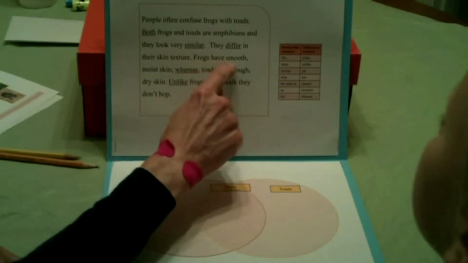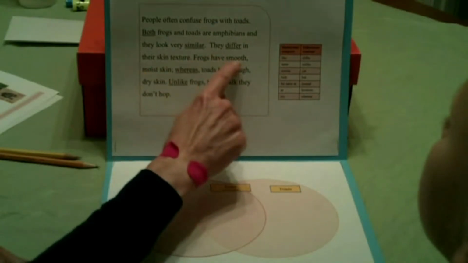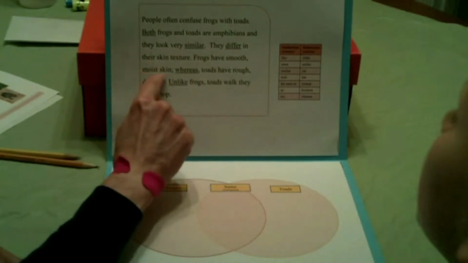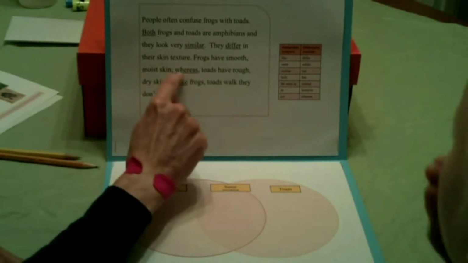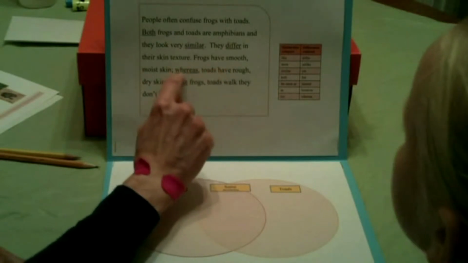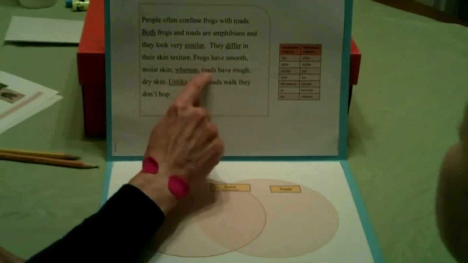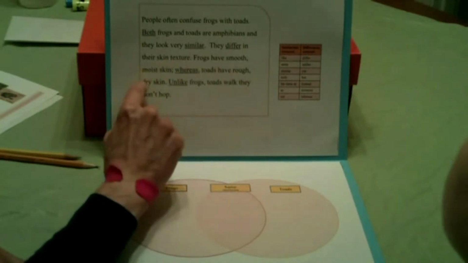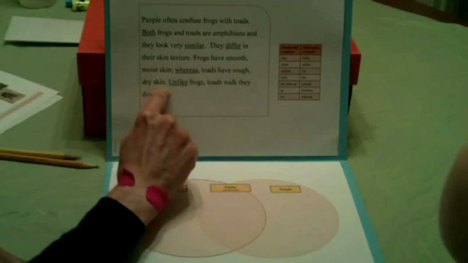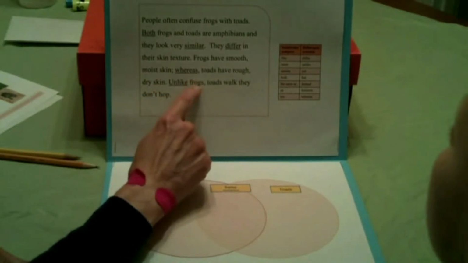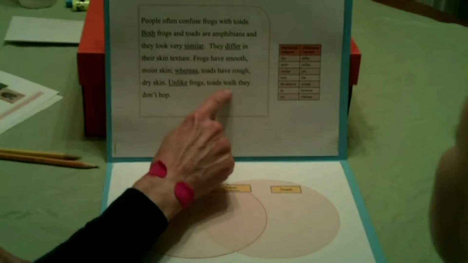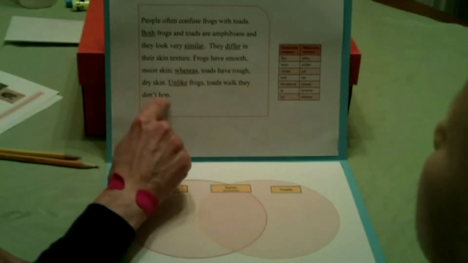Frogs have smooth, moist skin. Whereas toads have rough, dry skin. Unlike frogs, toads walk, they don't hop.